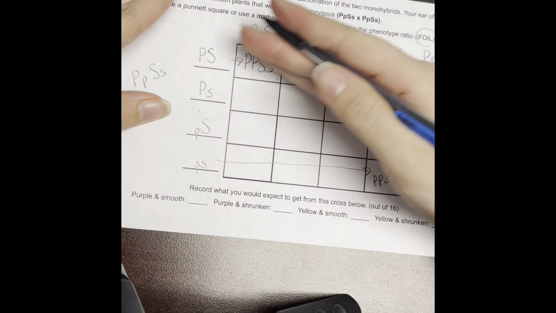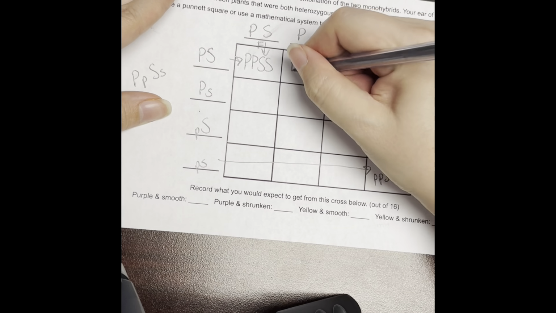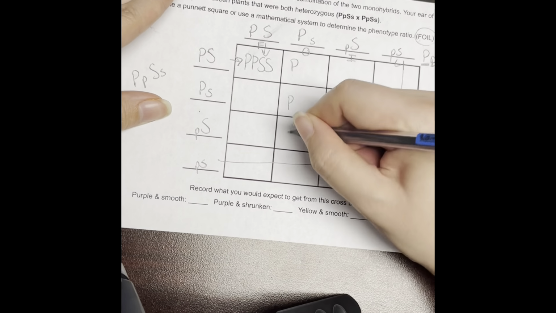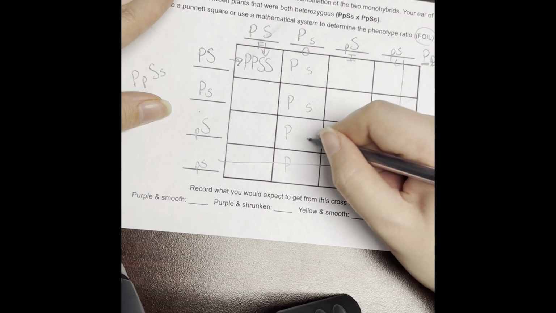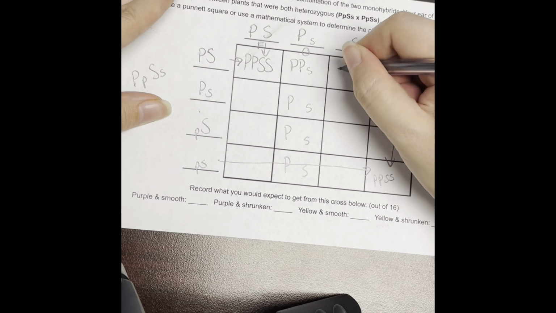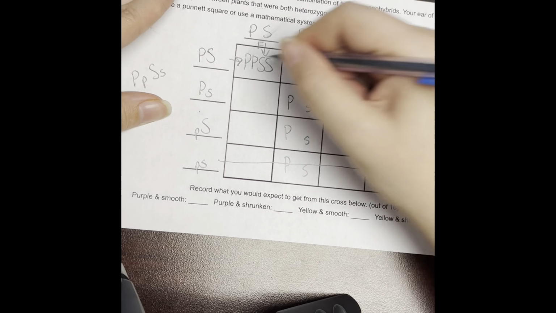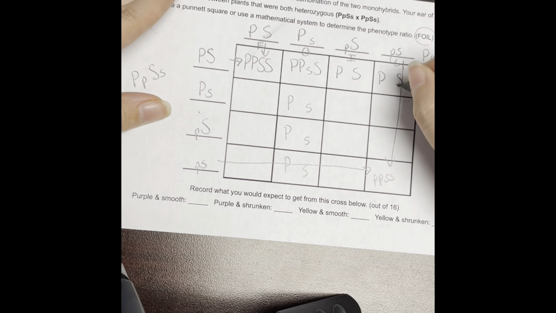We need to fill this entire chart by pulling down and then pulling across. All right, and we would continue that pattern.